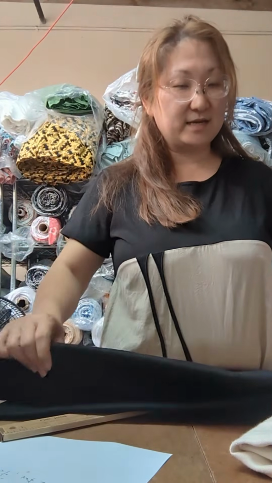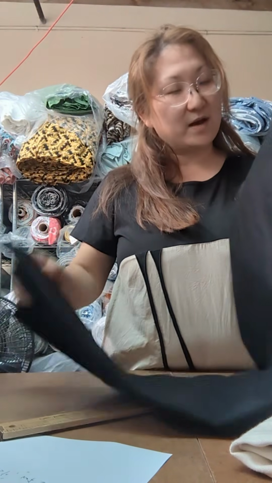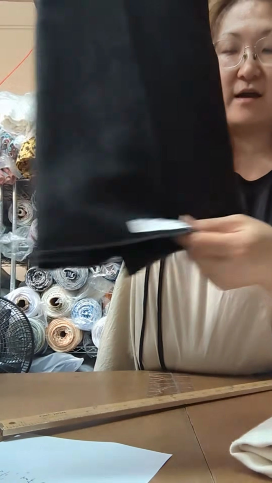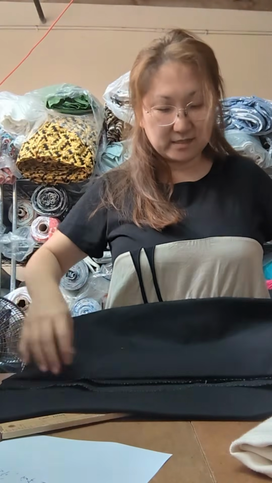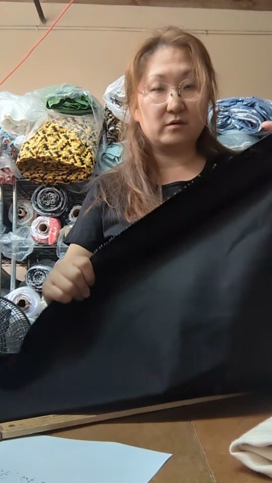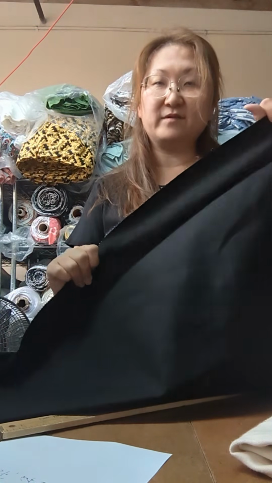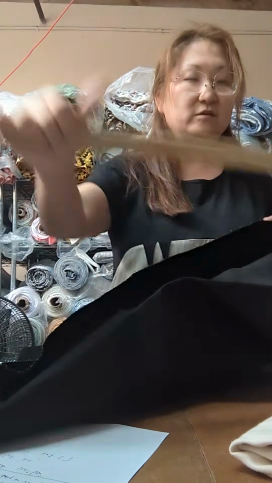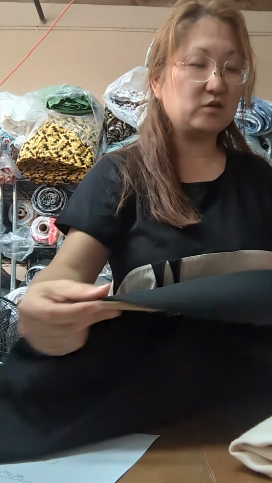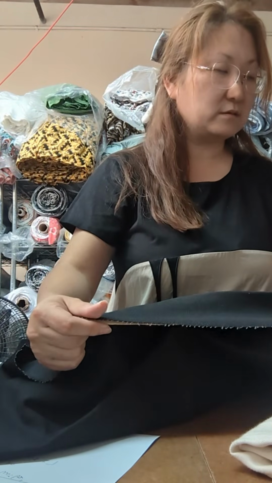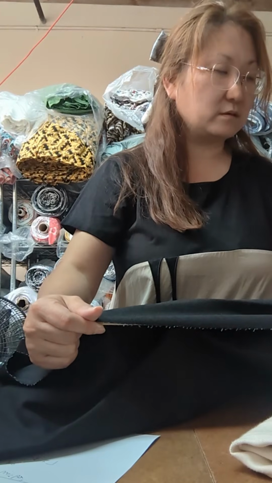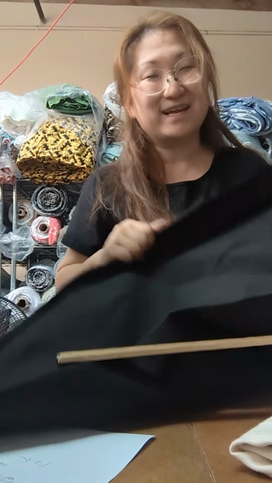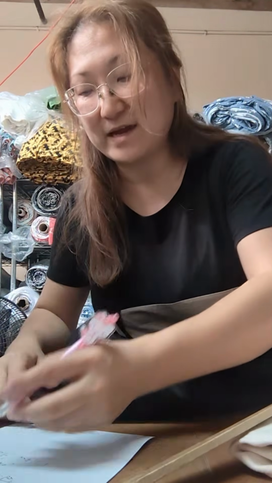So yeah, this one is a black denim, about a yard and a quarter. Okay, let's check. Any stretch? It feels like it stretches a bit. Let's see if it's enough to measure. I'm gonna grab 20 inches. Okay, 20 inches, it goes to like 22, so it's about 10%. So I would say 5 to 10%.